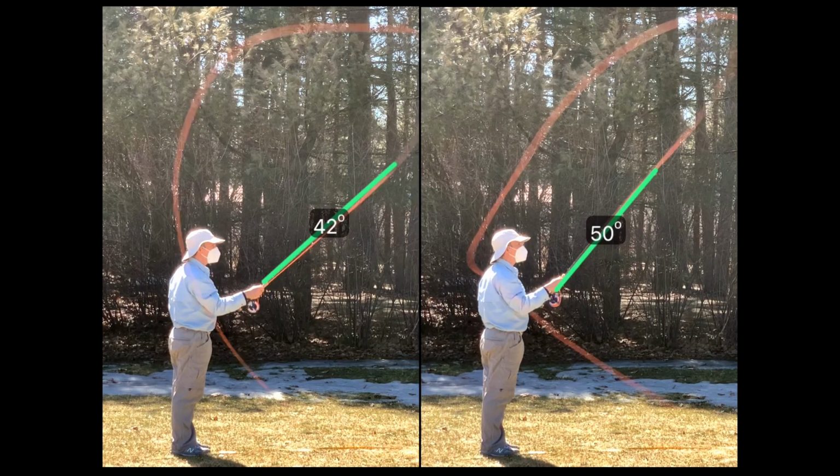And what's cool here is you see that the wide loop caster on the right has stopped 50 degrees above the horizon. The tight loop guy has stopped later. He's closer to horizontal. Again, stop position unrelated to loop size and shape.